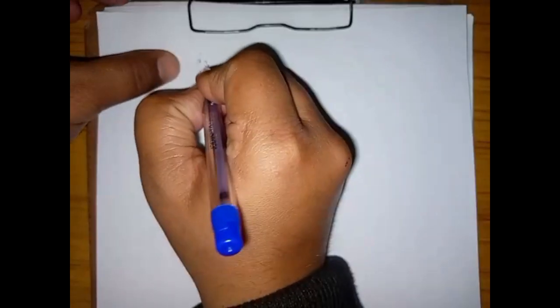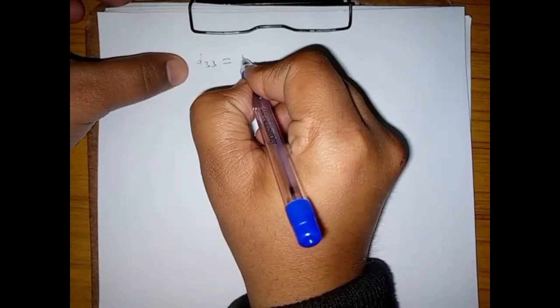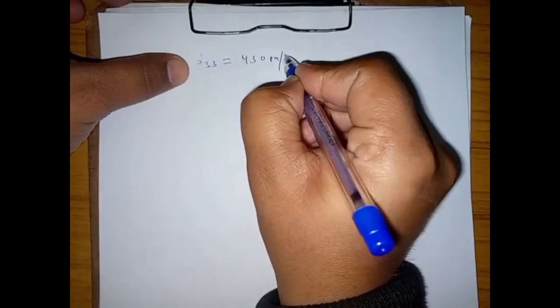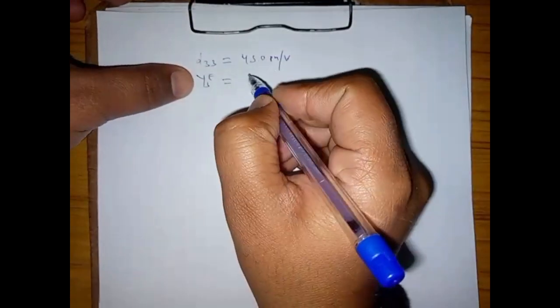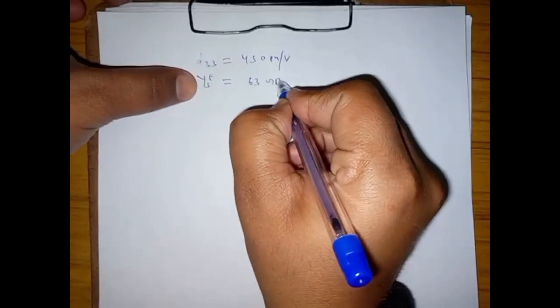So d is given, which is 450 picometer per volt, and Y3E is given, which is 63 GPa.